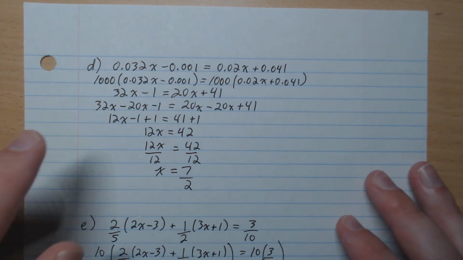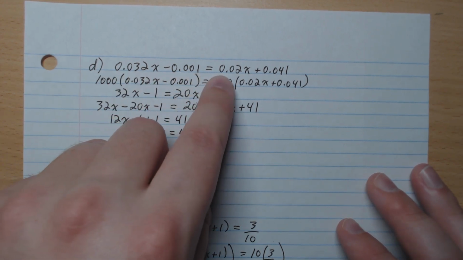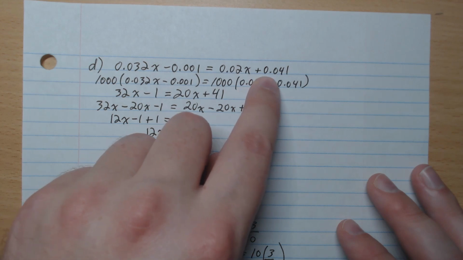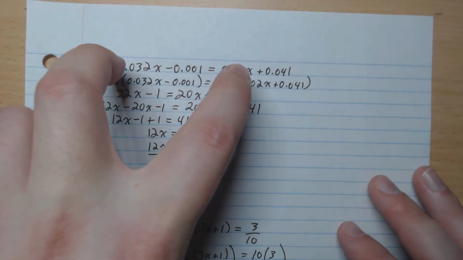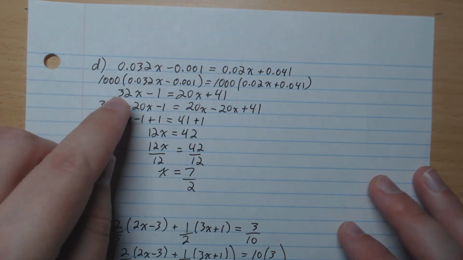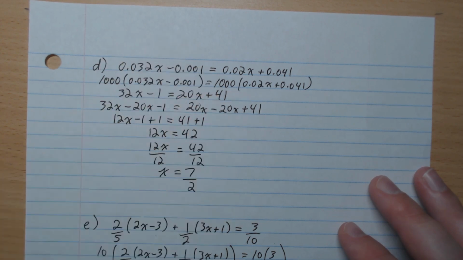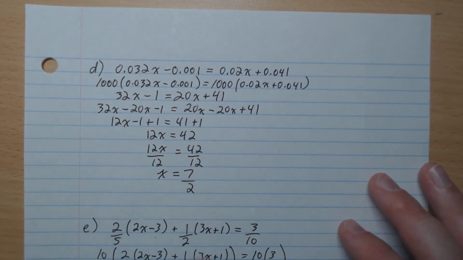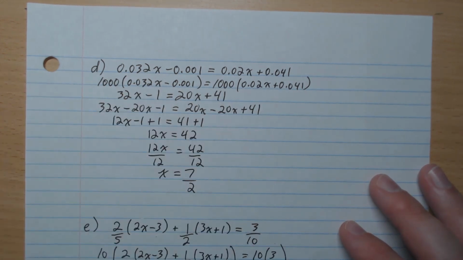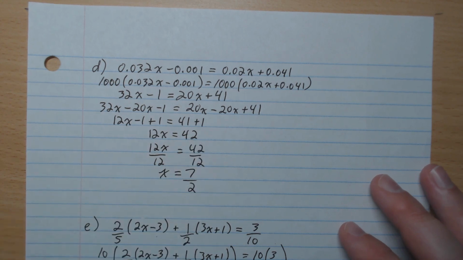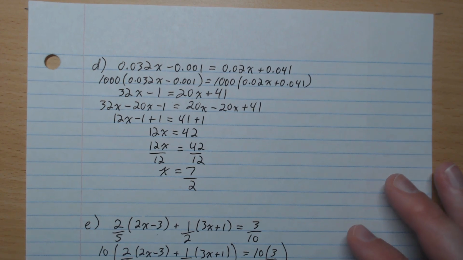D. 0.032x minus 0.001 equals 0.02x plus 0.041. So now instead of times 100, we need to go times 1,000 to both sides. And that gives us 32x minus 1 equals 20x plus 41. So we go minus 20x to both sides, so we get 12x. We're going to go plus 1 to both sides, so 12x equals 42. Divide by 12 on both sides, and so x equals 7 over 2.